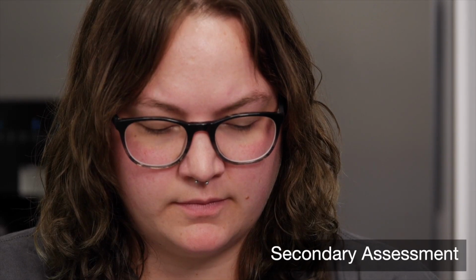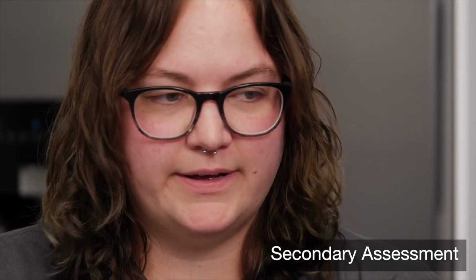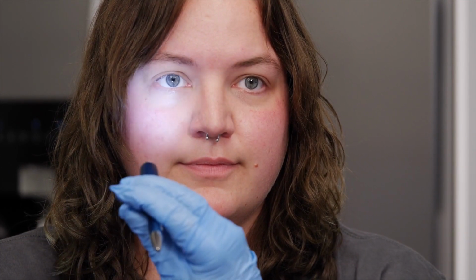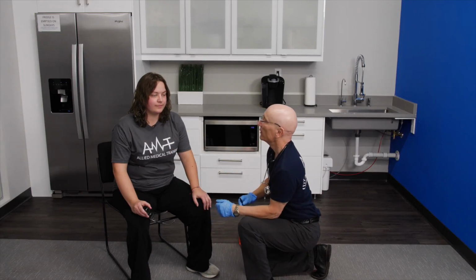Do you have any headache or dizziness? No. Okay. I need to just shine a light in your eye. Would you mind taking your glasses off for a minute? So I notice that pupils appear normal size. Correct. Just look over my shoulder here. And pupils are PEARL.